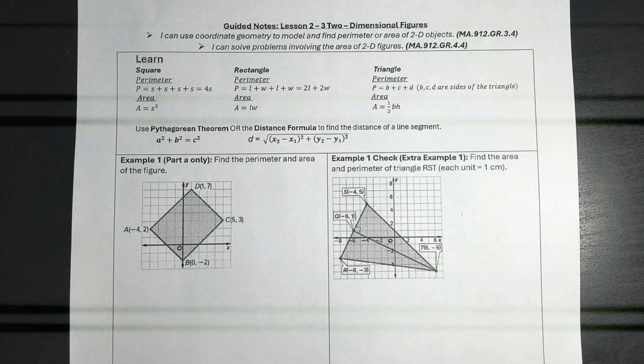I can use coordinate geometry to model and find perimeter or area of two-dimensional objects, or 2D objects. And GR 4.4 is I can solve problems using the area of 2D figures. We have some formulas. Go up here, start.